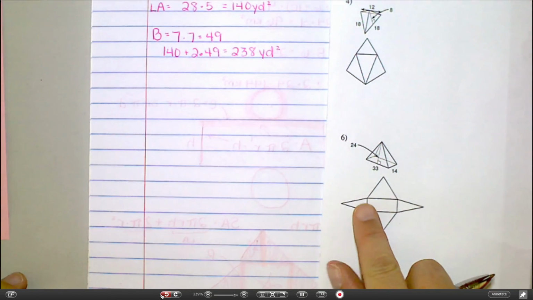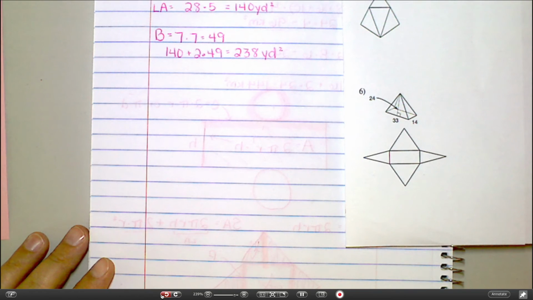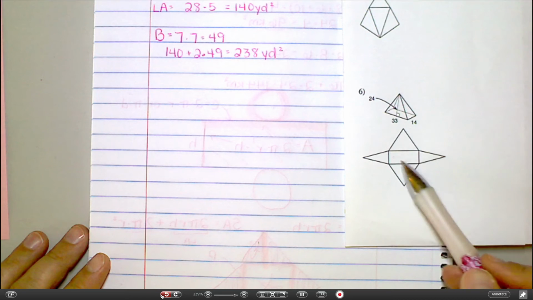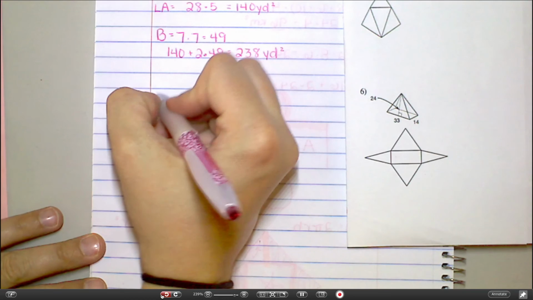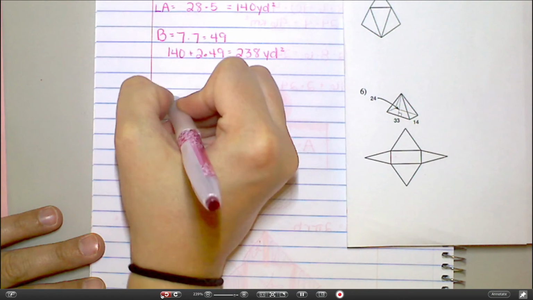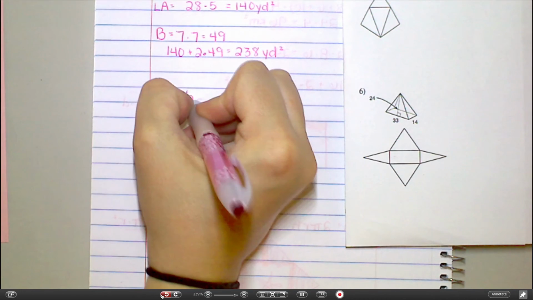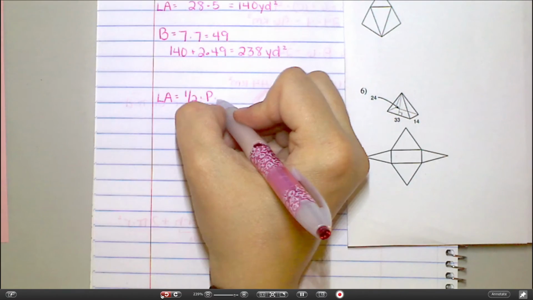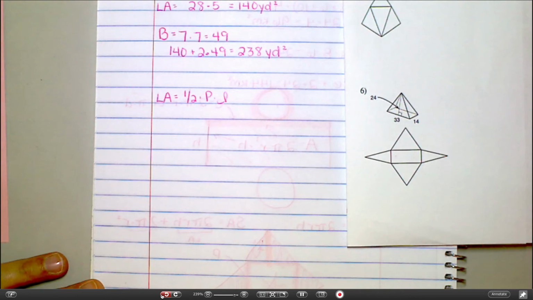Let's take a look at this number 6 here. What shape is number 6? It's not a triangle. Triangles are flat. It's a pyramid. It's actually a rectangular pyramid because you name it based on the base. So it's a rectangle, but it's a pyramid, right? What's our formula for lateral area of a pyramid? 1/2 times slant height. 1/2 times perimeter of the base times slant height.